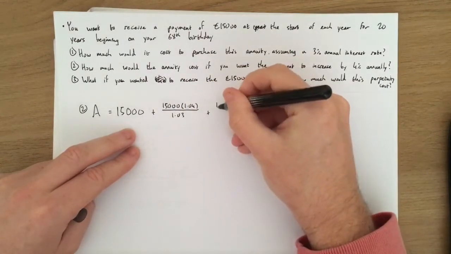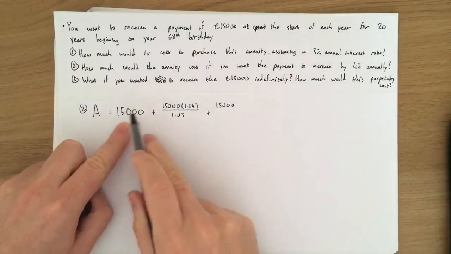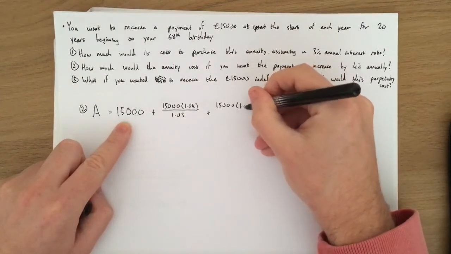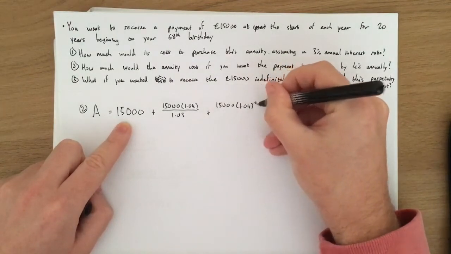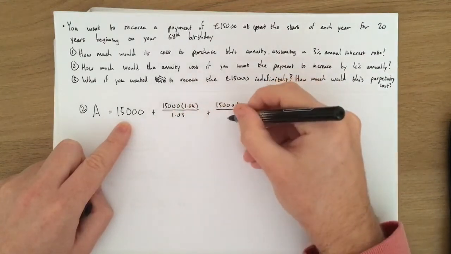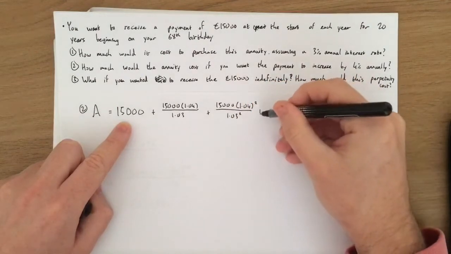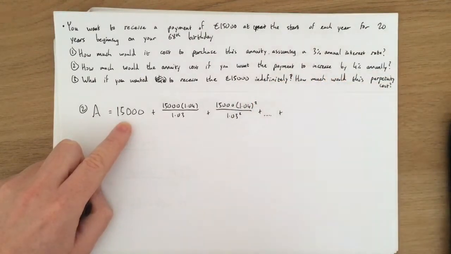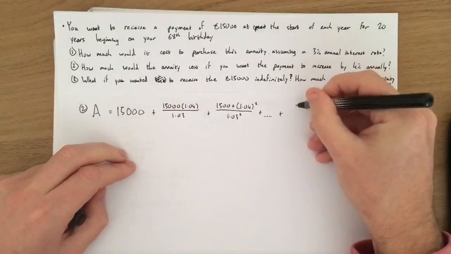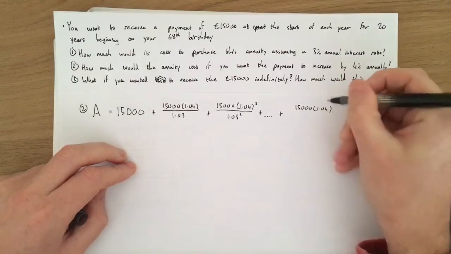Plus the following year then. So you've got that 15,000 I started with, increased by 4% and increased by 4% again. So I'm going to multiply that by 1.04 to the power of 2, and then it's discounted twice as well. All the way until at the start of the 20th year, you're going to receive 15,000 increased by 4%. How many times?